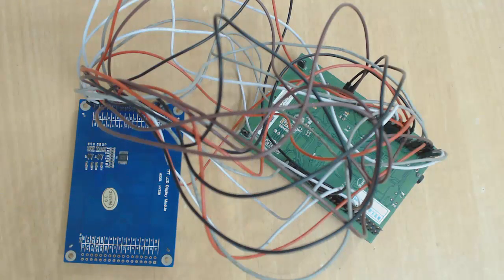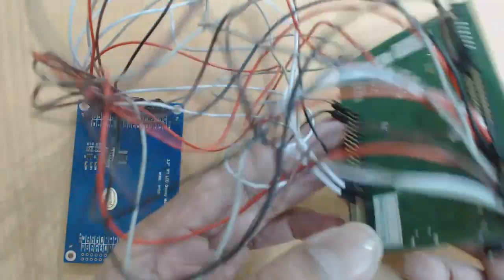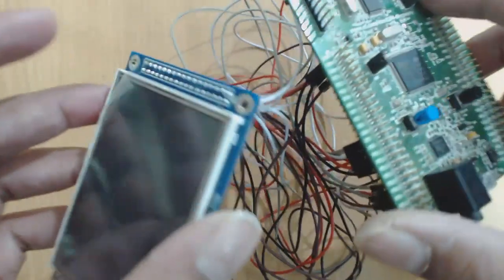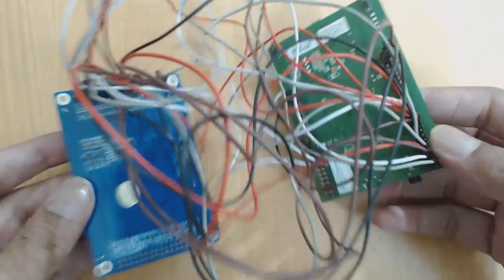Okay, so this is the circuit that we have built in the previous tutorial. If you remember, I showed you a table in the previous tutorial where all the microcontroller pins are mentioned, and which LCD pins they are connected to. On the basis of that table we have built this circuit.